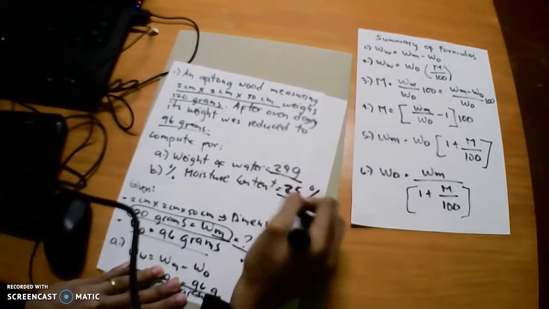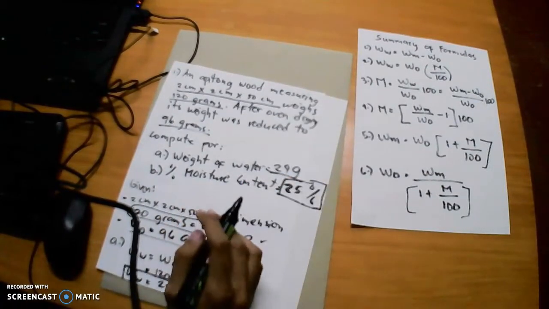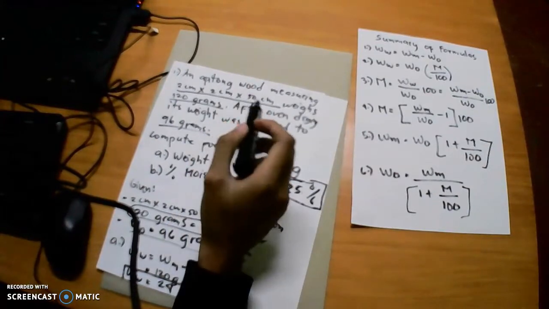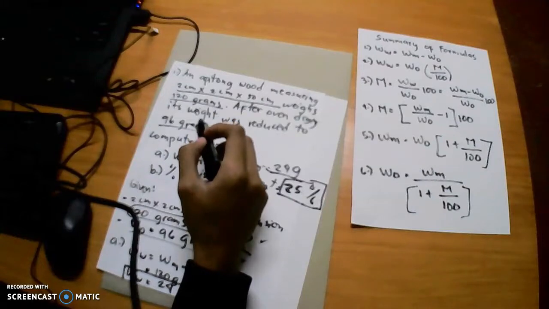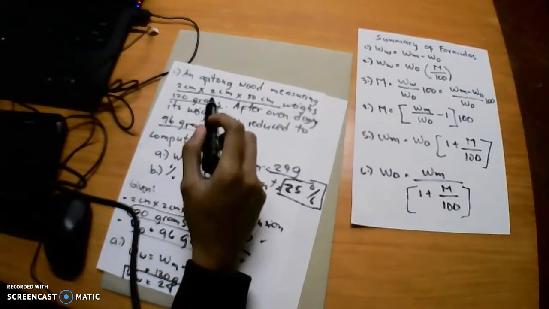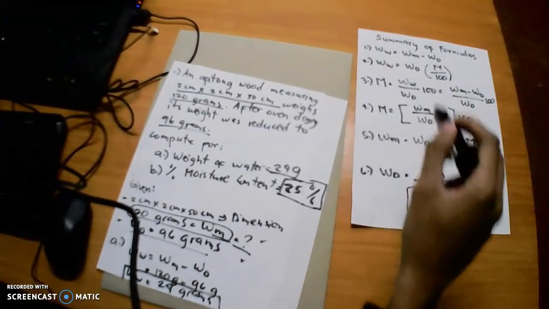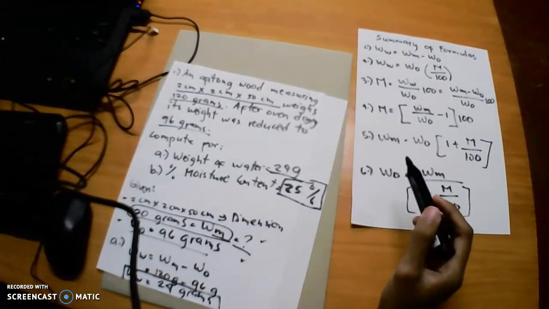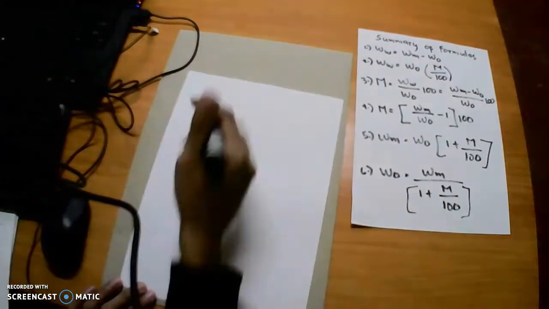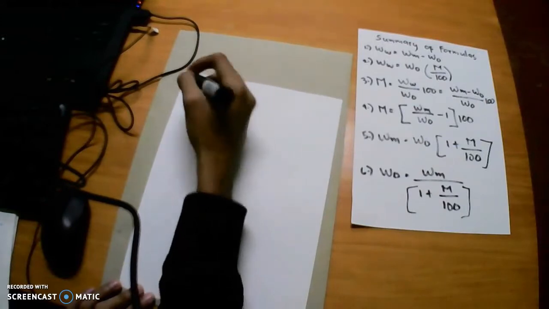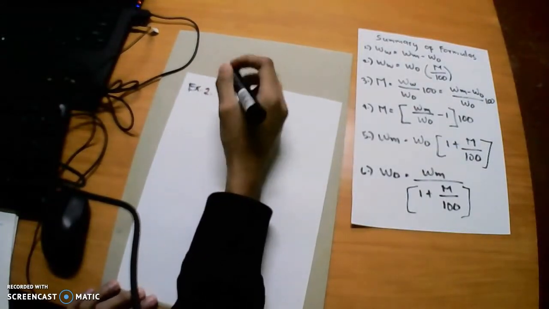So, basahin lang ang problem. As long as you analyze the problem really well, try to figure out what are these values, ano man ng mga values, and then go back sa imong sets of formulas. So, simple. Okay? Now, let's try another problem. So, again, let's have another problem. We have exercise, example number 2.